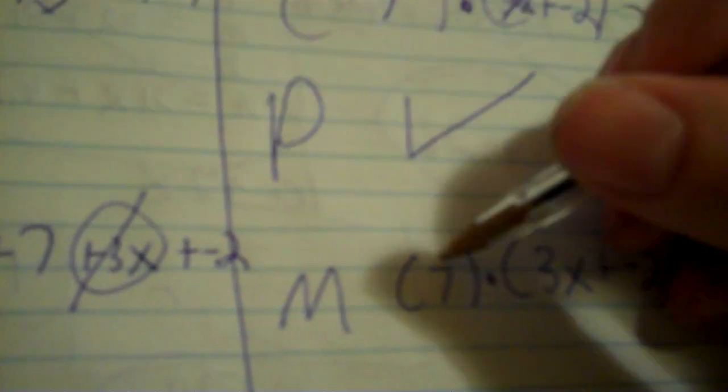Multiplication, well, I do inside the parentheses first. 3 times x is written as 3x, okay? So write down what we have now. So 7 times the parentheses 3x plus negative 2. But I still have another dot, okay? I have to do the rainbows with the 7. Okay, and you want to circle the sign in between them.